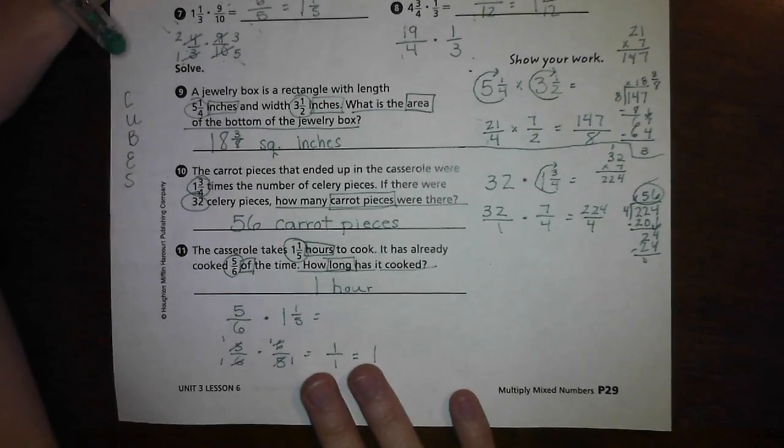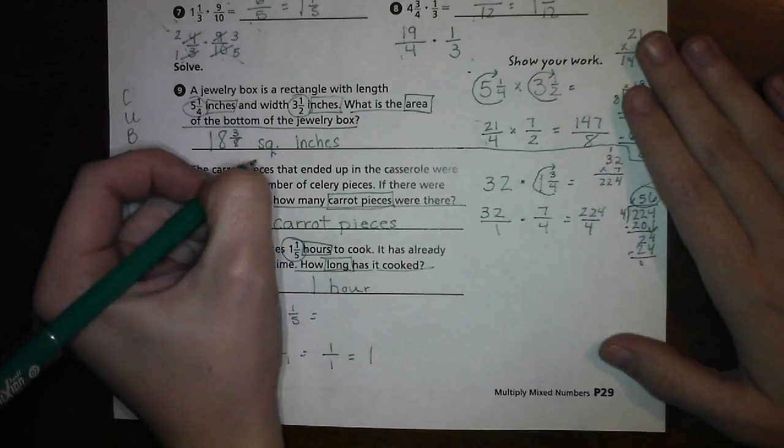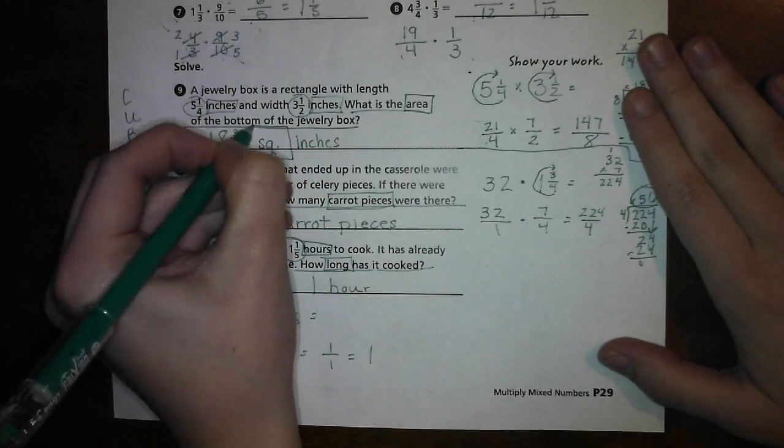my word problems. So the first one was a jewelry box is a rectangle with a length of 5 1/4 inches and a width of 3 1/2 inches. What is the area of the bottom of the jewelry box? You have to square your area.